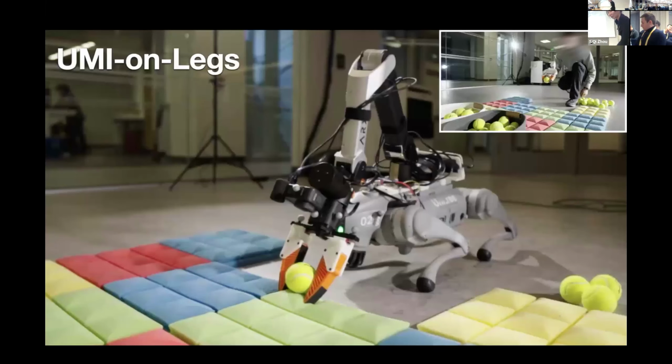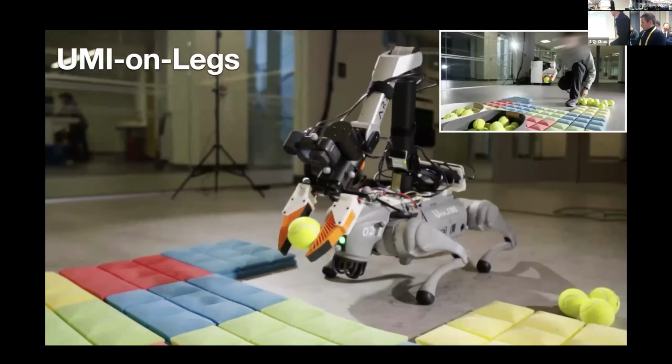So for example, you can do this very fancy task of tossing tennis balls. And then to collect the data for this robot, you just need to use the UMI gripper, like a handheld gripper, to collect tossing trajectories. And then the simulation data will teach it how to control the robot body.